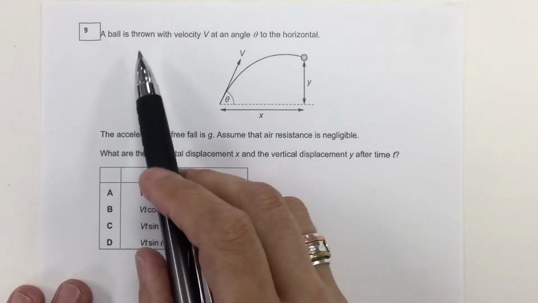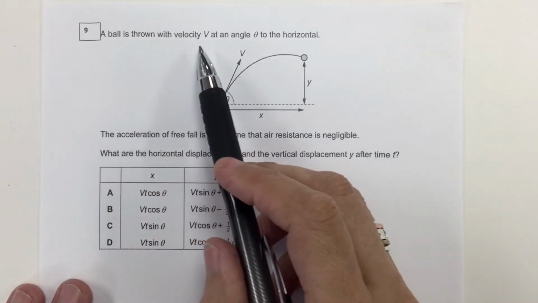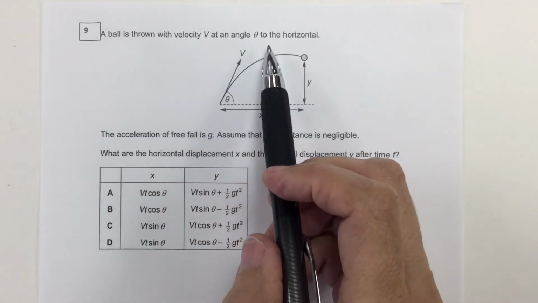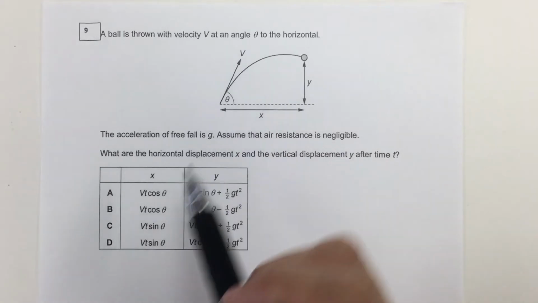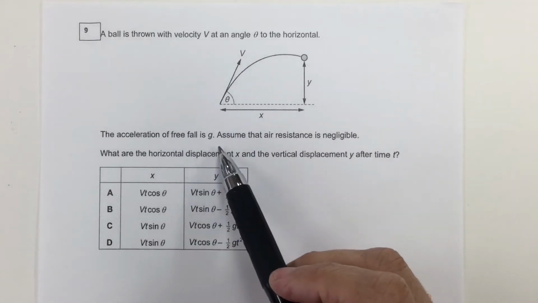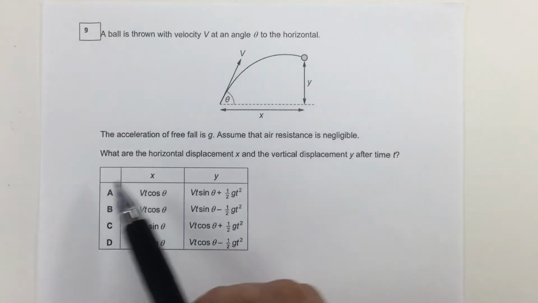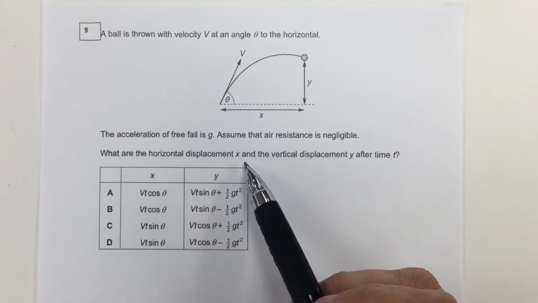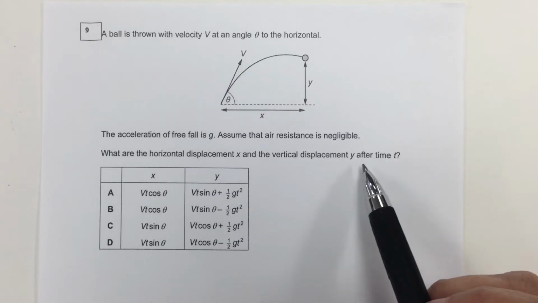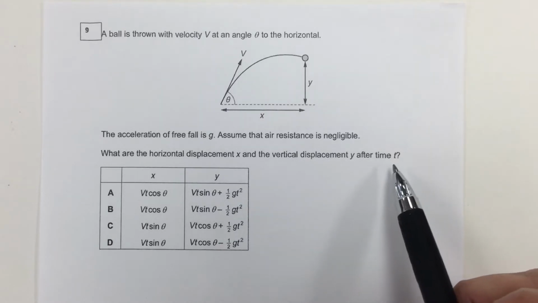Question 9. A ball is thrown with velocity v and angle theta to the horizontal. The acceleration of free fall is g, and assume that air resistance is negligible. What are the horizontal displacement x and the vertical displacement y after time t?